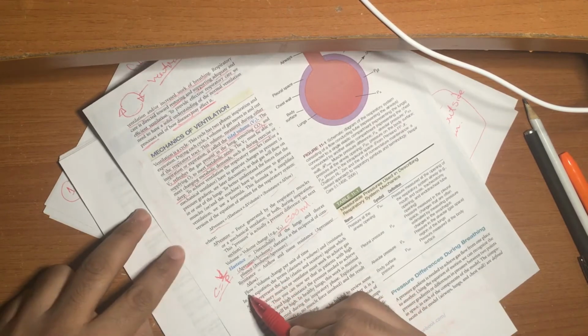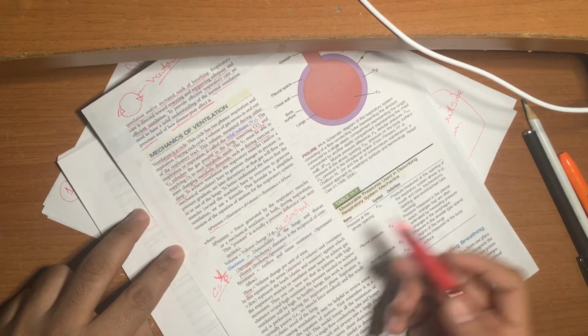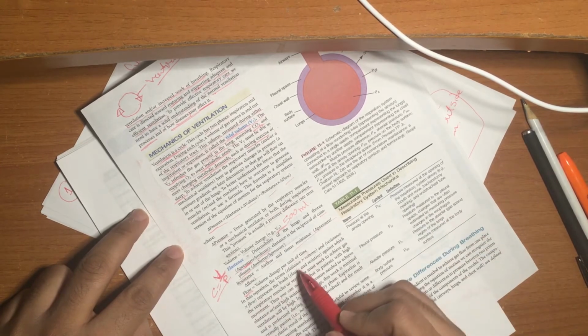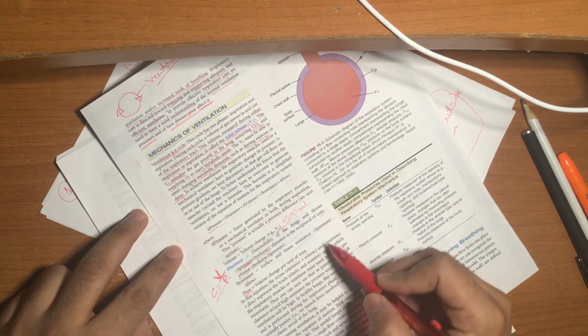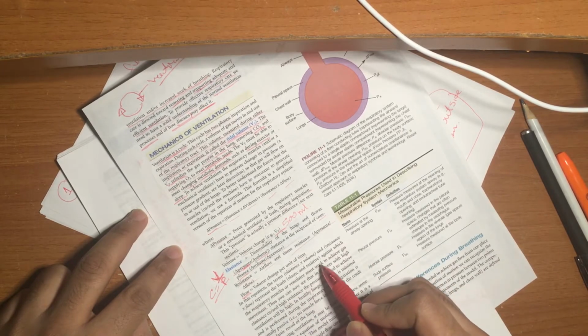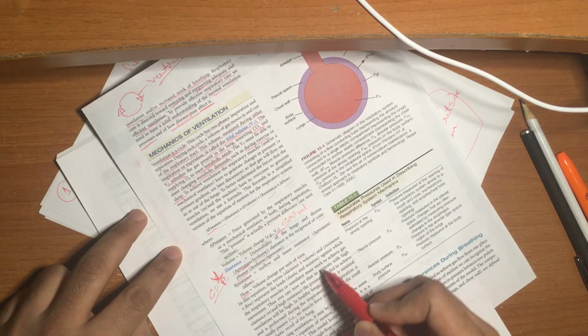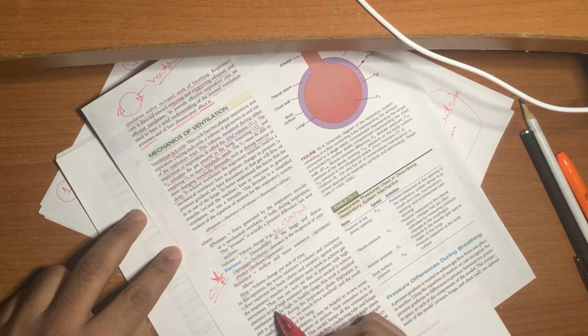Flow. Flow is what? Volume change per unit of time. In this equation, the terms elastance times volume and the resistance times the flow represent the loads, elastic and resistive, against which the respiratory muscles or the ventilator must work to achieve gas movement.